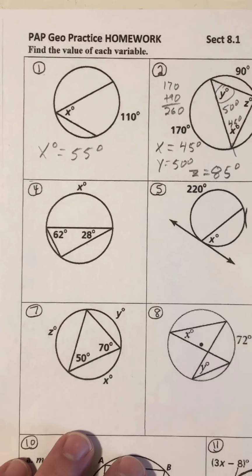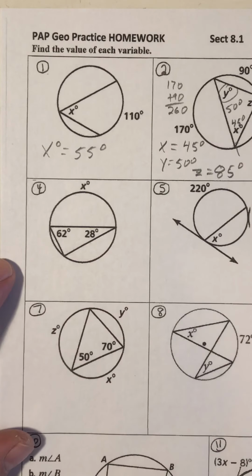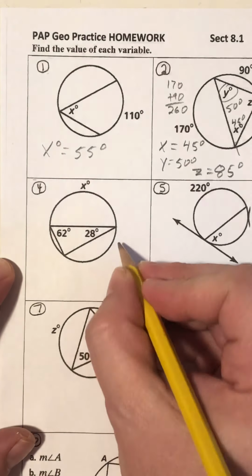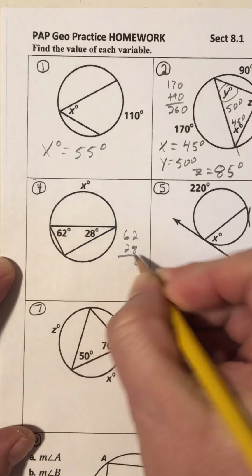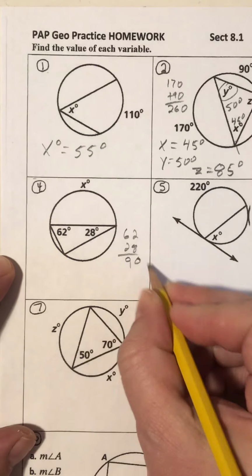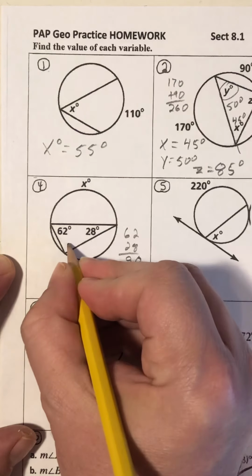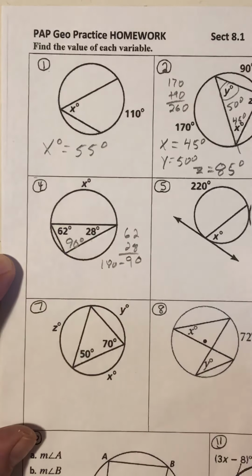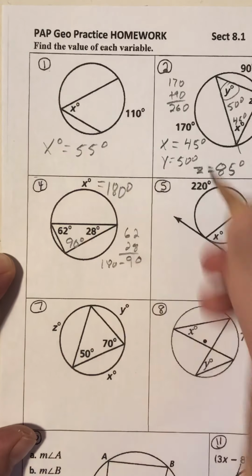Number 4. There's nothing telling me that that line in the middle is a diameter. I haven't been given that. But what I can do if I wanted to prove it, I could add the 62 plus the 28 together. That gives me 90 degrees. And I know that 180 minus 90 is what this angle right here is going to be. So that's a 90-degree angle. So that means that x is going to have to be 180 degrees.